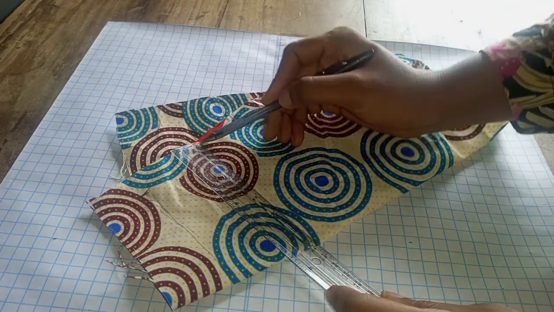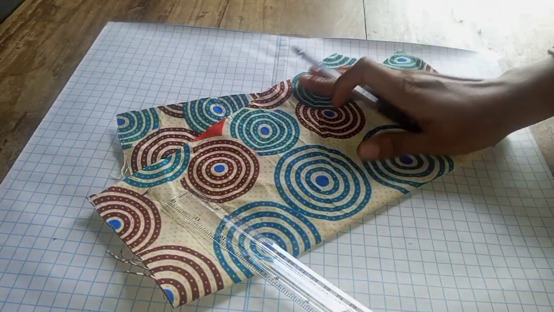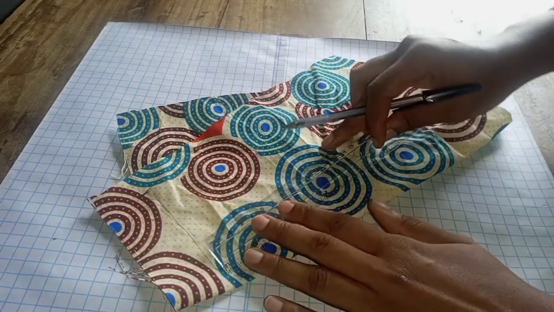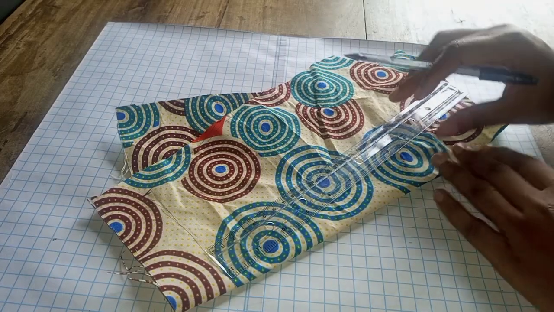This is me just telling you that the hip measurement can end up becoming small, so make sure you add more allowance at that hip measurement too. So you mark your full length and your quarter skirt is ready.